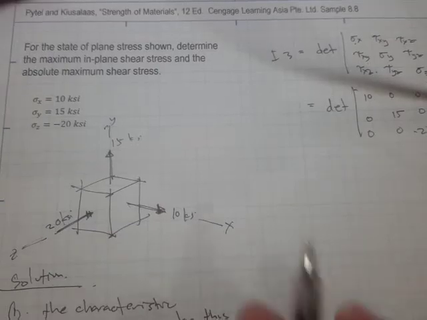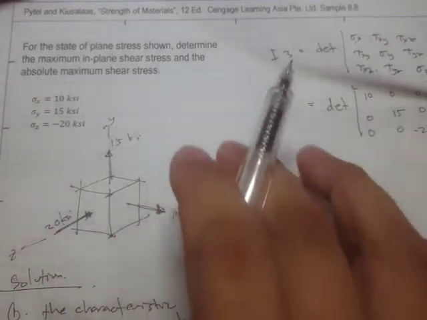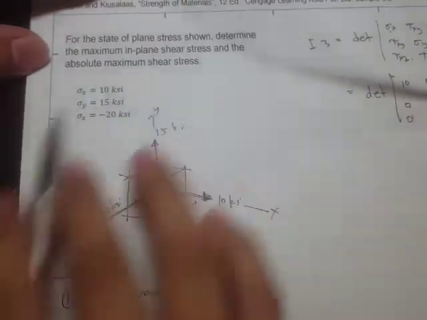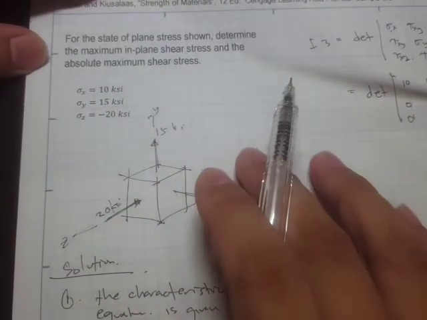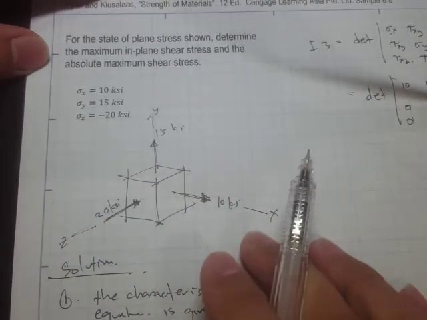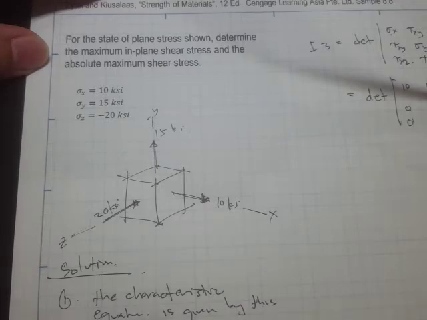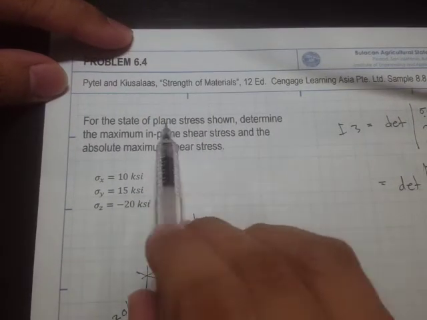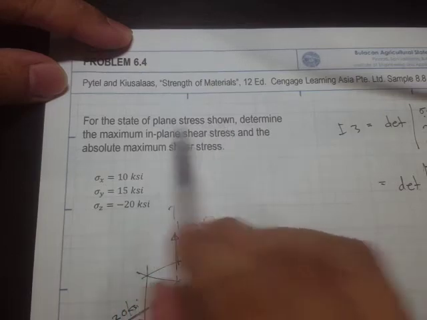So it's also possible, but for now I just selected this sample problem because it will be simpler in terms of the computations. Some of the terms are just zero. Actually, the method of the book uses something like the method used for plane stress, and that's why right here it says plane stress shown.